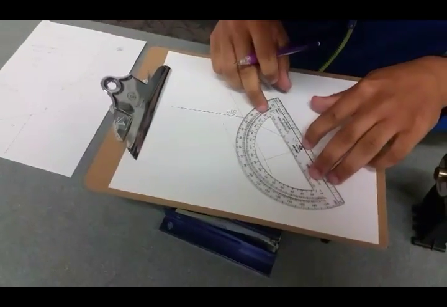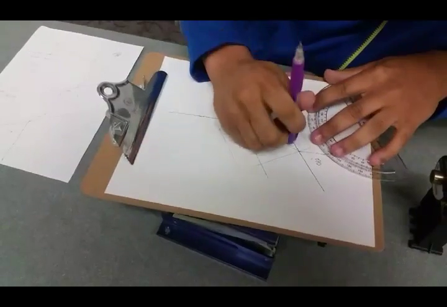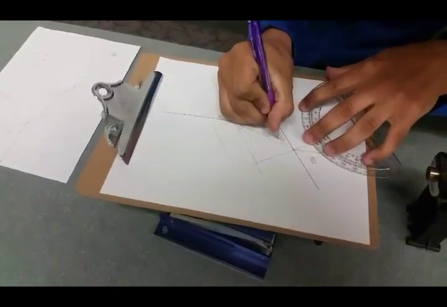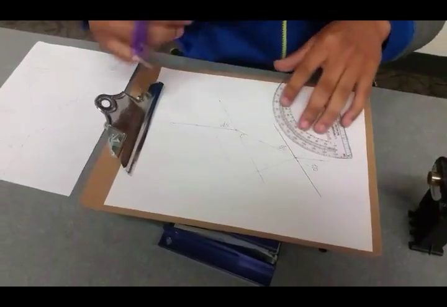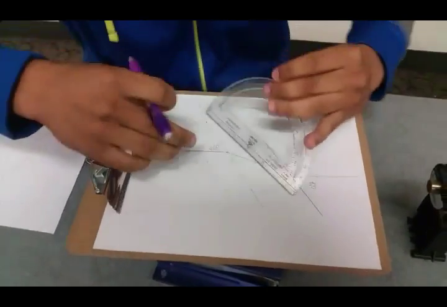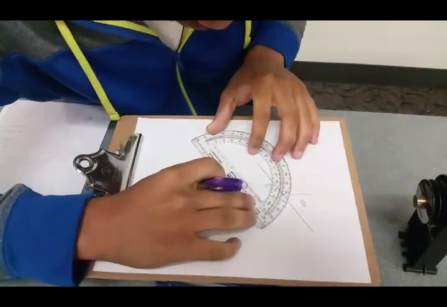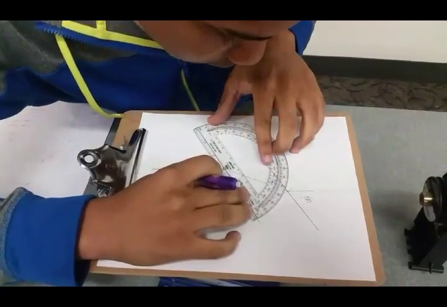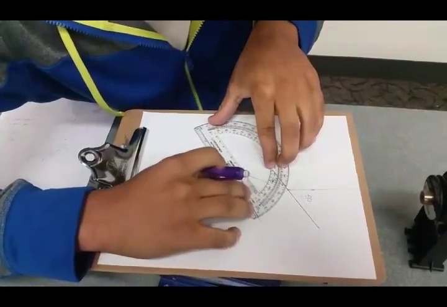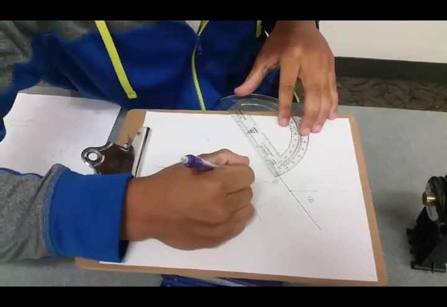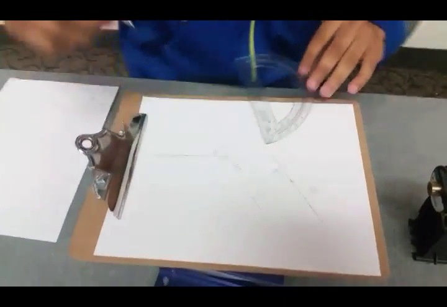And we find that this one is 36 degrees. And moving on to the next angle, again, they should both be the same. But in this case, they're not. We find that this one is 38 degrees.